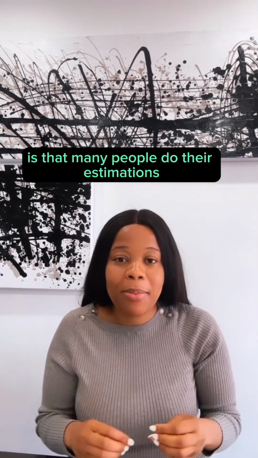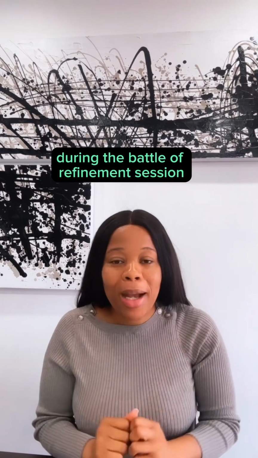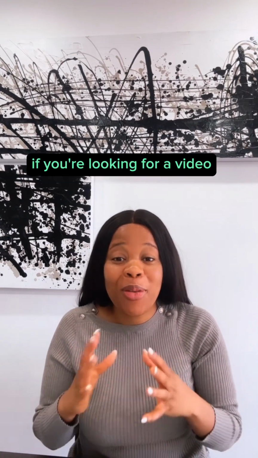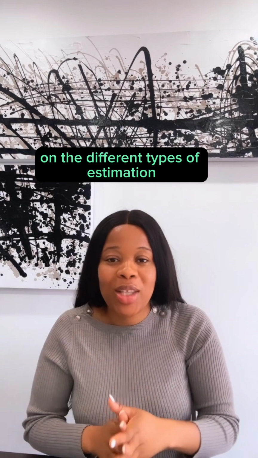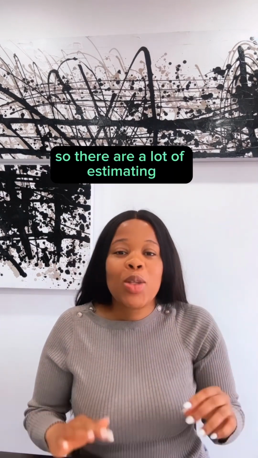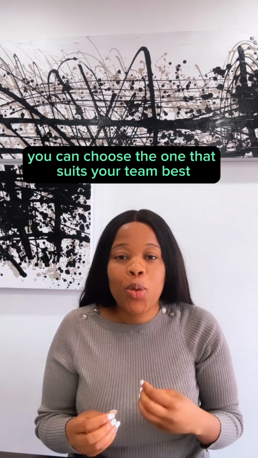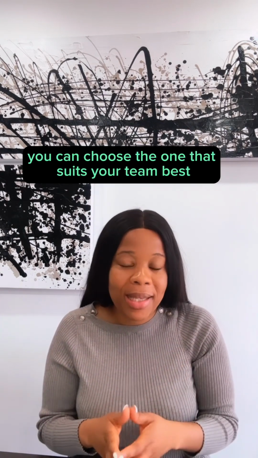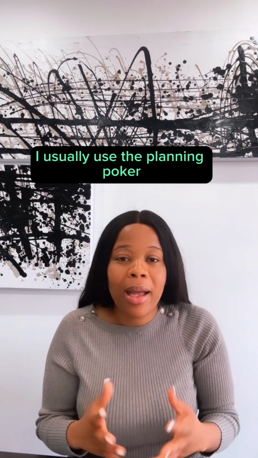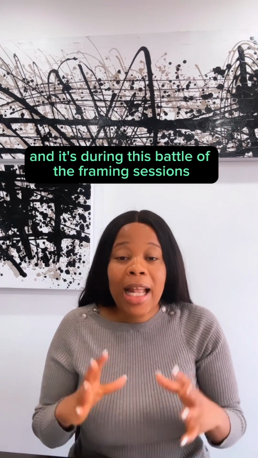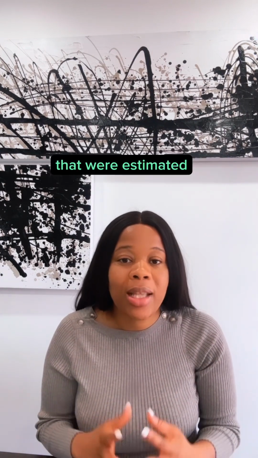needs to be done. Another very important benefit is that many people do their estimations during the backlog refinement session. If you're looking for a video on the different types of estimation, check out my video here. So there are a lot of estimating techniques, and you can choose the one that suits your team best. I usually use the planning poker method with my teams, and it's during this backlog refinement sessions that we're estimating.